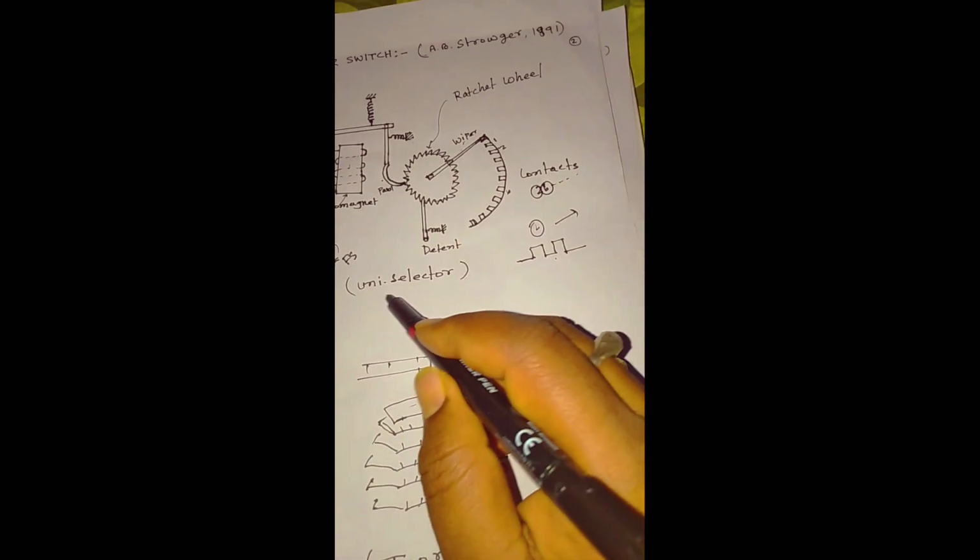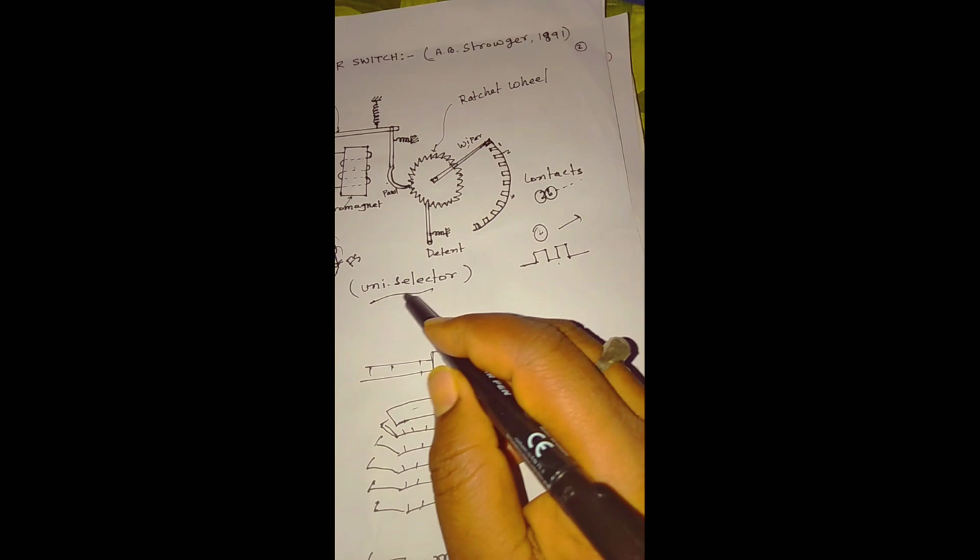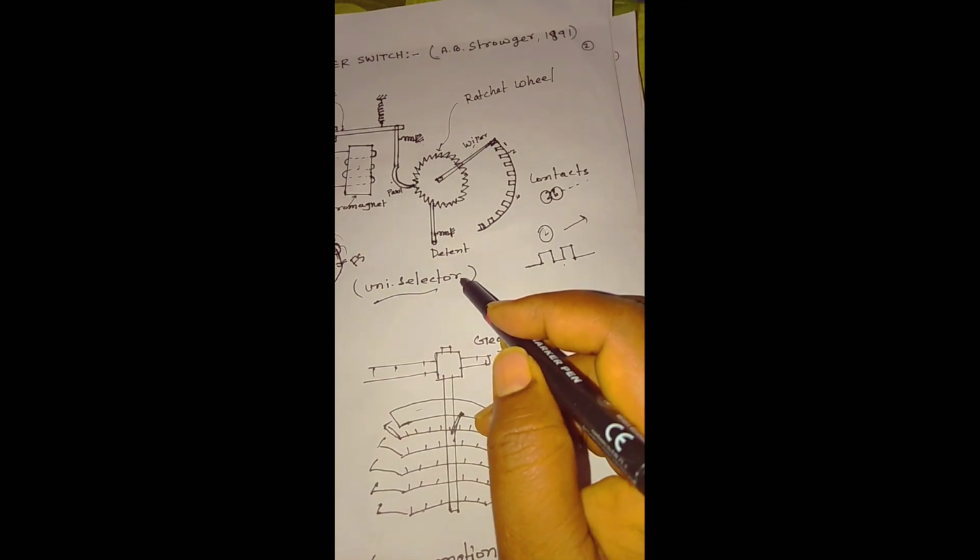Now it will correspondingly know that the first digit 2 is being dialed, secondly 6 is being dialed, likewise. Fine. So this is a unidirectional movement happening over here. That means this ratchet wheel is moving in the clockwise direction only. So this is basically called a unidirectional selector, or uniselector.